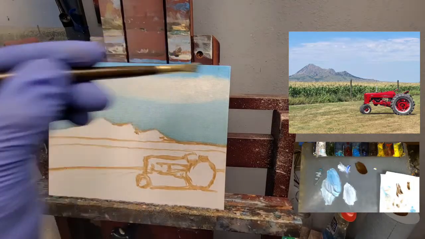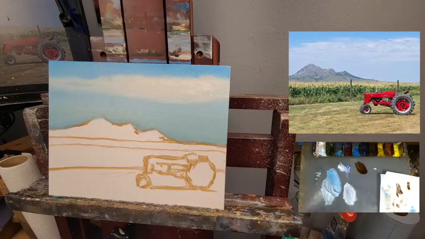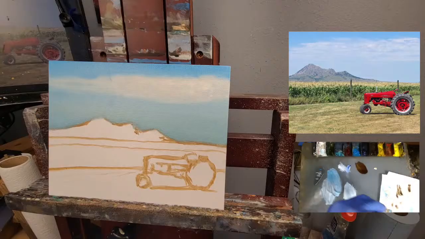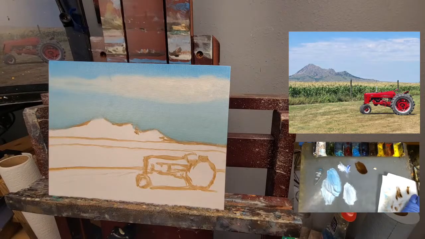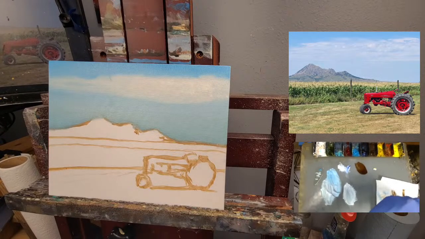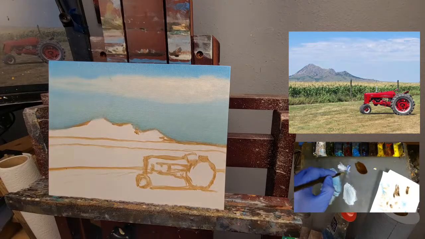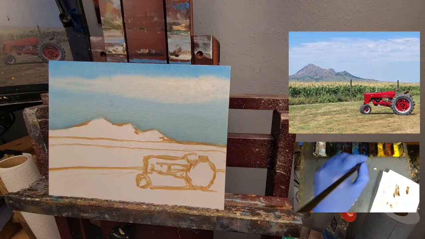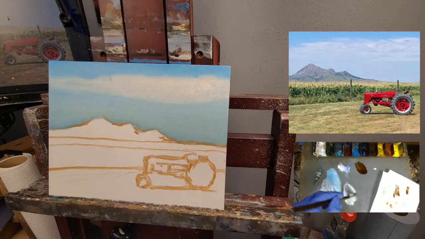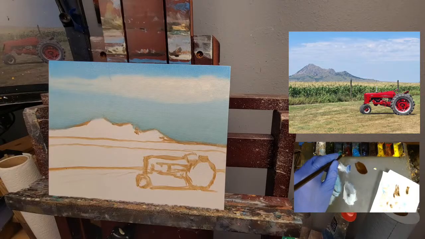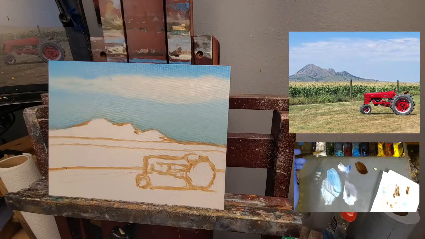Now I'm just blending that in so it's not as severe, because these are very, very soft clouds. I wonder if we can take a little bit of that.